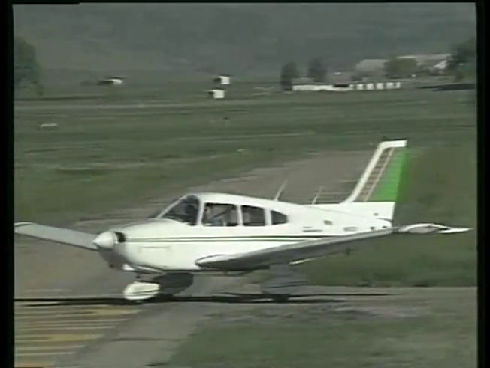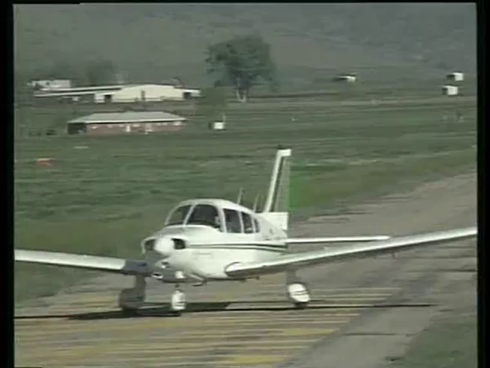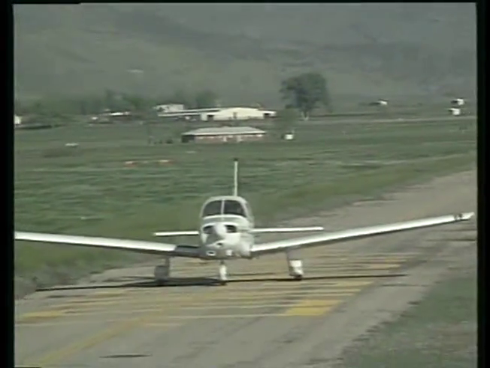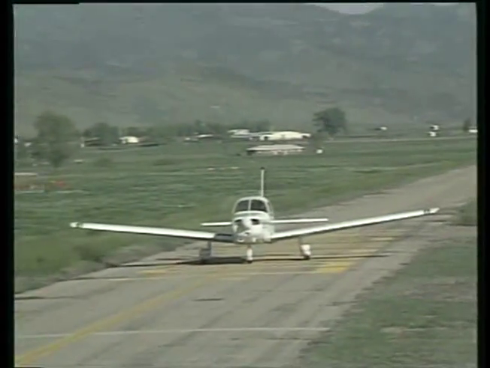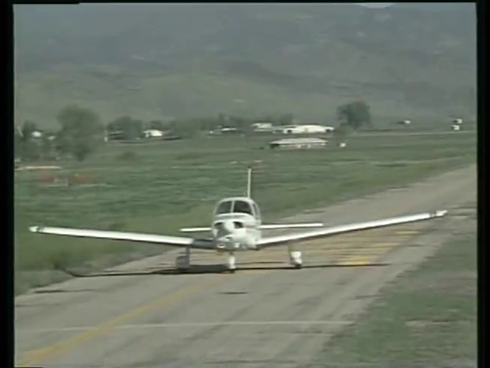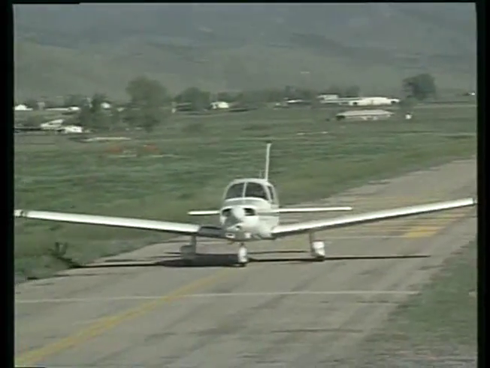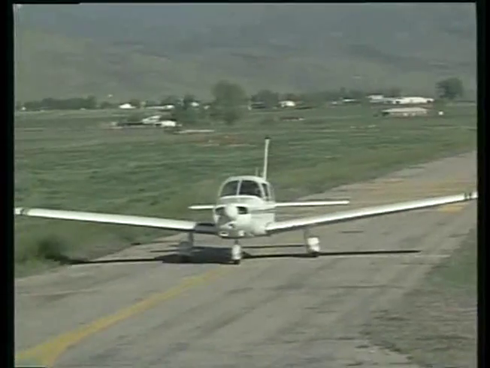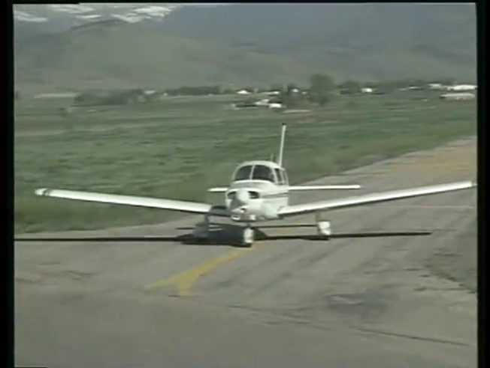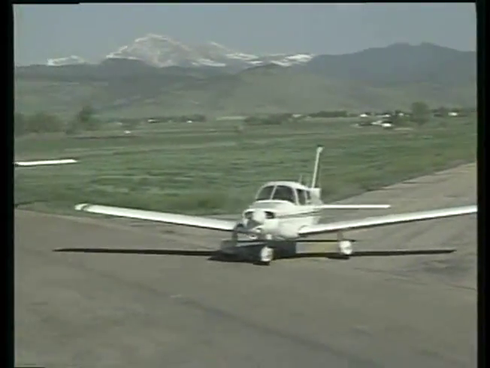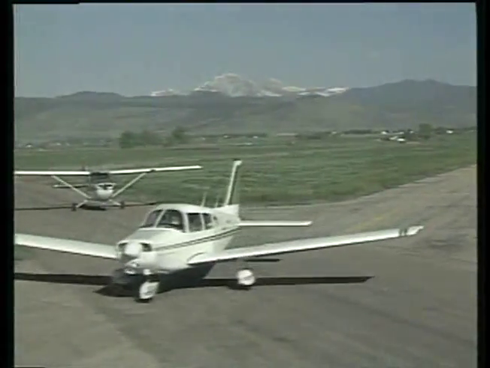Although you need special techniques when operating to and from short and soft fields, your ability to properly execute maximum performance takeoffs and landings will increase your flying enjoyment. The skills that you acquire will not only make you a safer pilot, but will enable you to use the many airports not serviced by long, hard-surfaced runways.